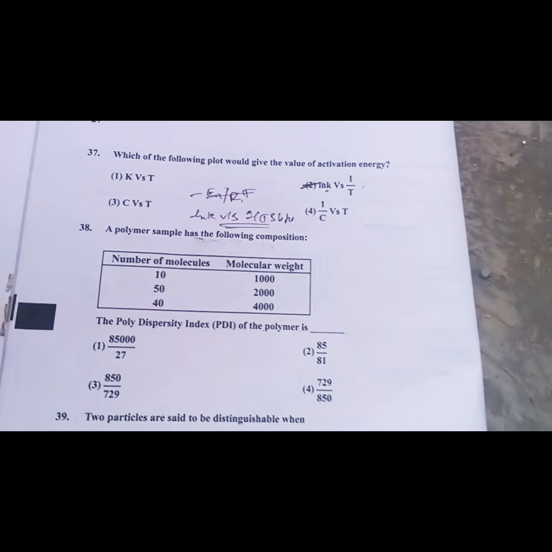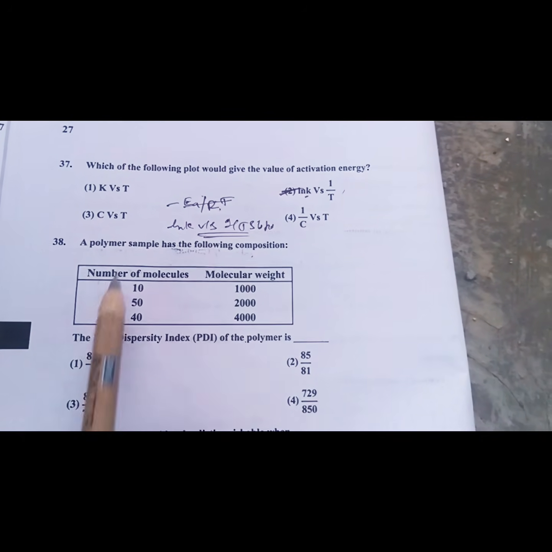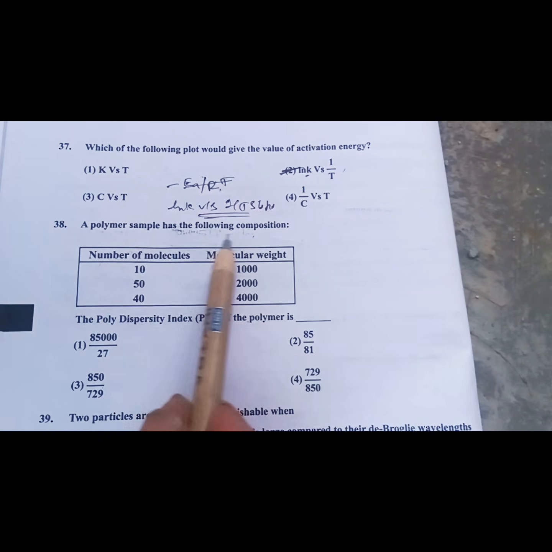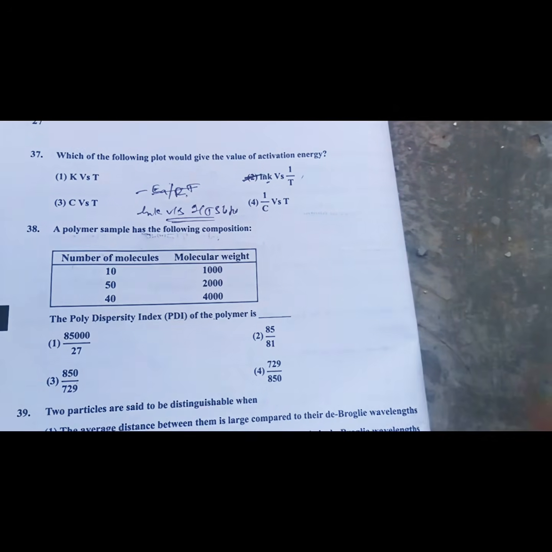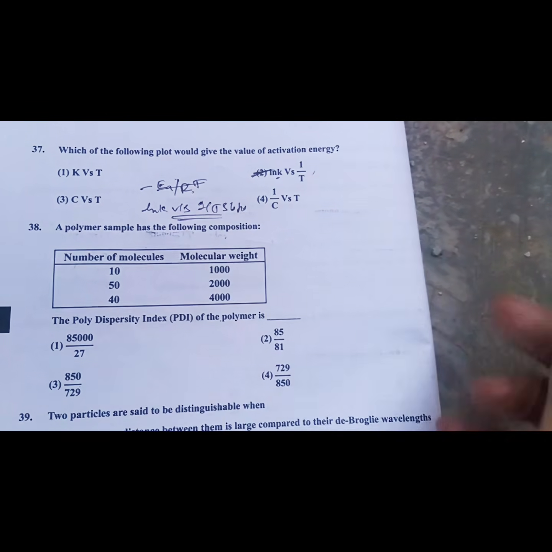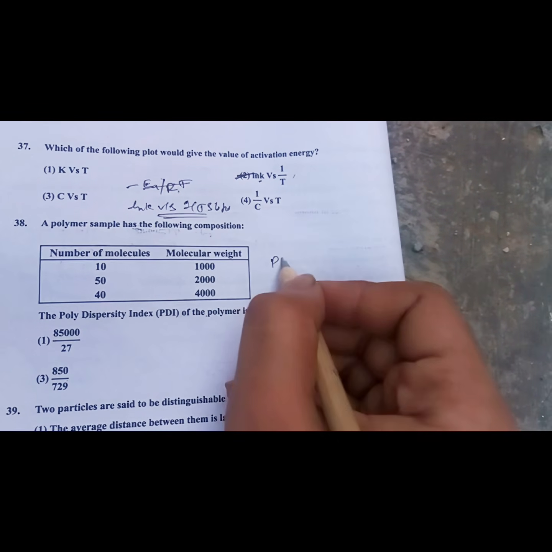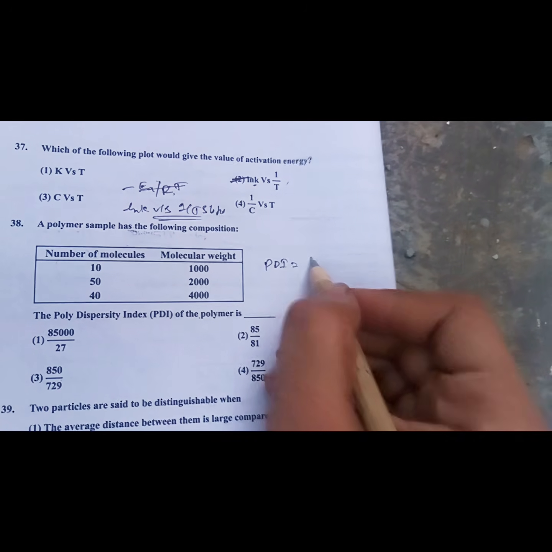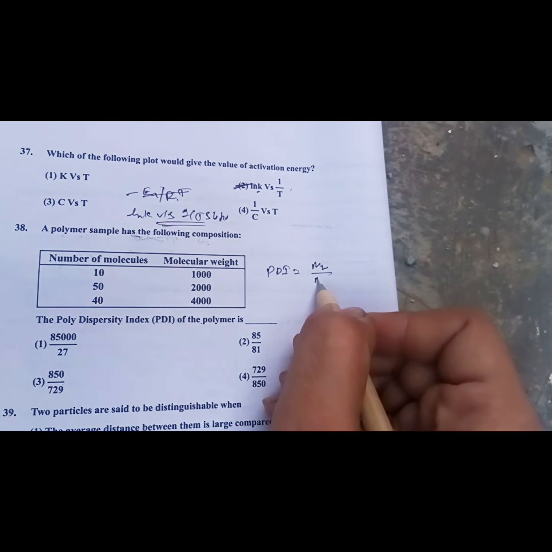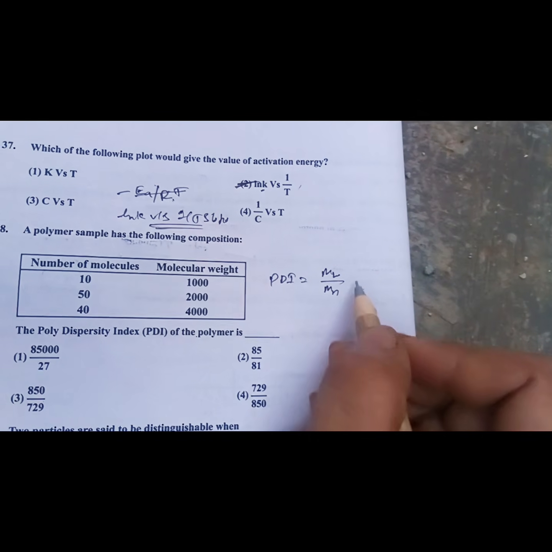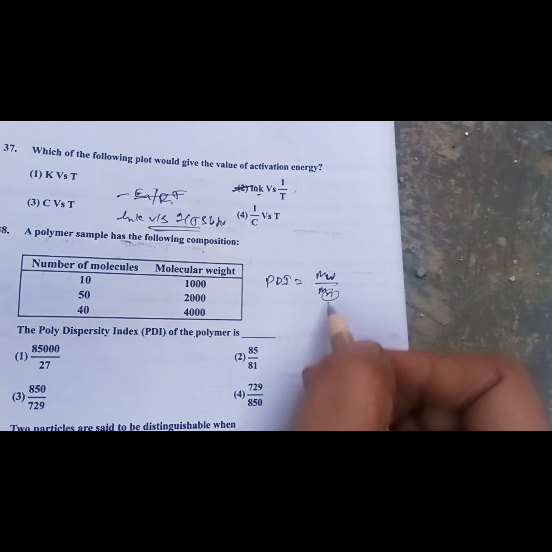Okay, for the 38th, a polymer sample of the following composition. For polymer composition, PDI is equal to the weight average molecular weight divided by the number average, that is, total weight divided by the number of molecules gives us PDI.